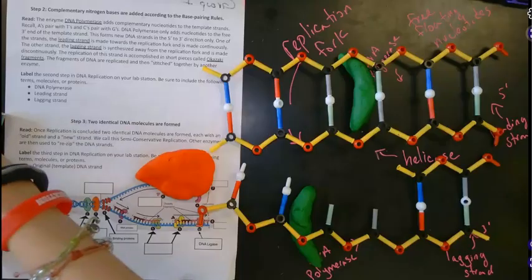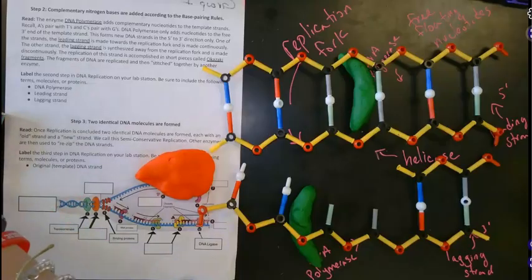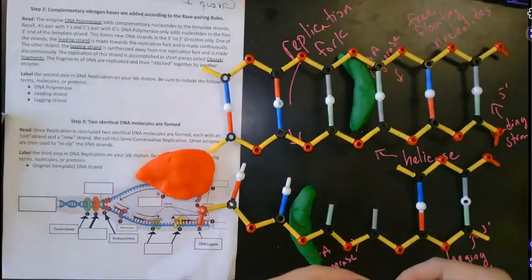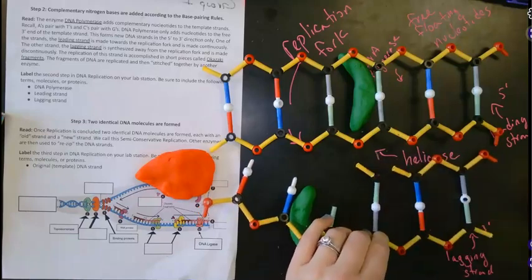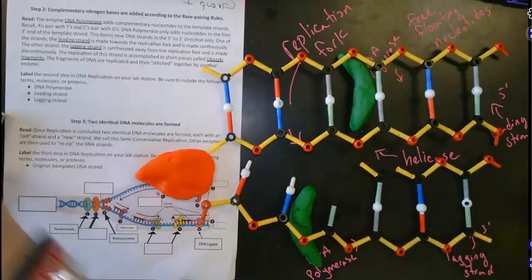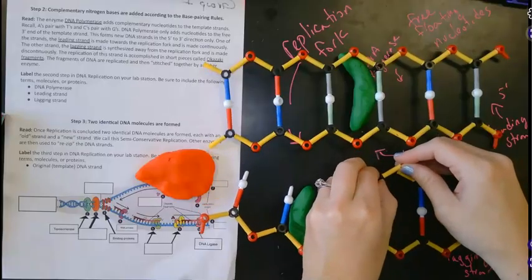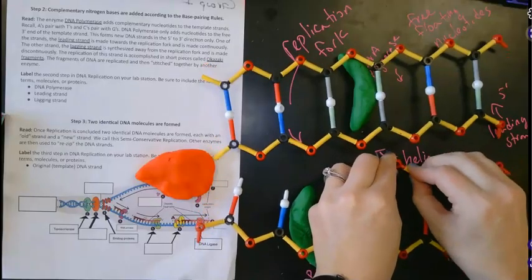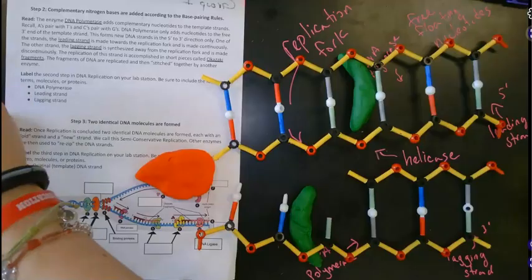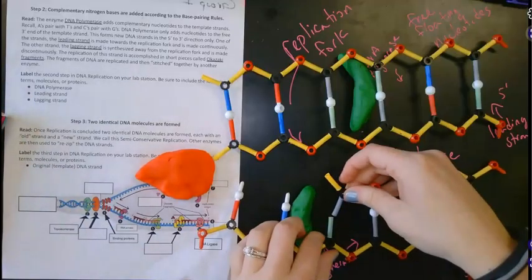So it's a lagging strand because instead of the replication happening continuously, it happens in small chunks. So at the end of the day, we still end up with, right, our correct structure. We still end up with a whole new strand of DNA.